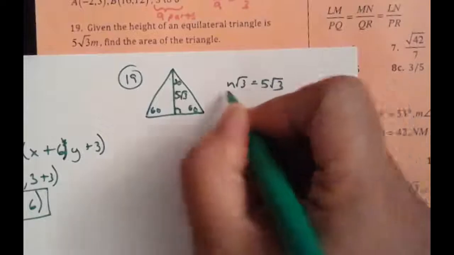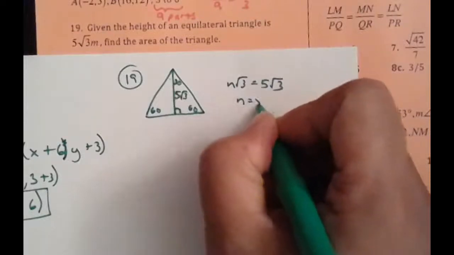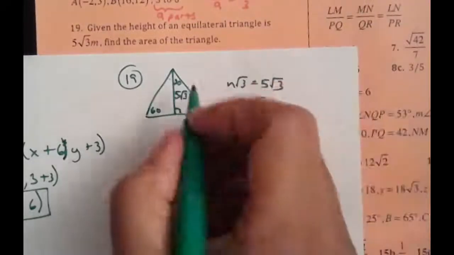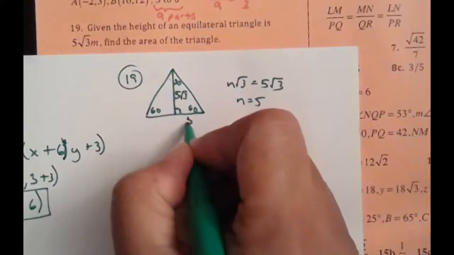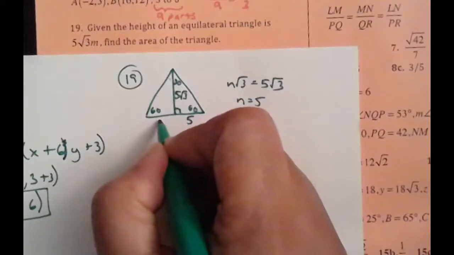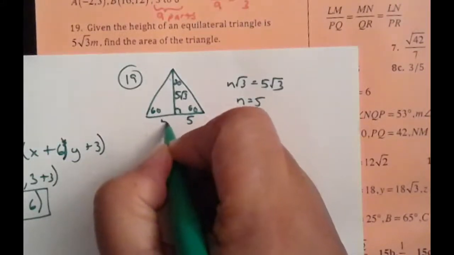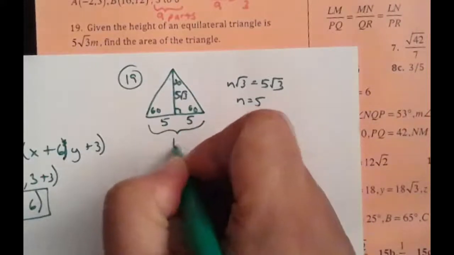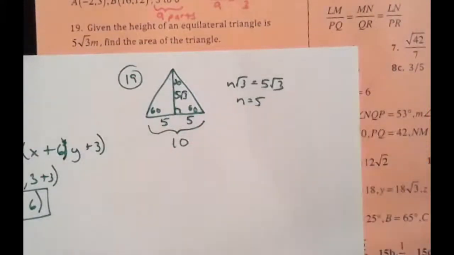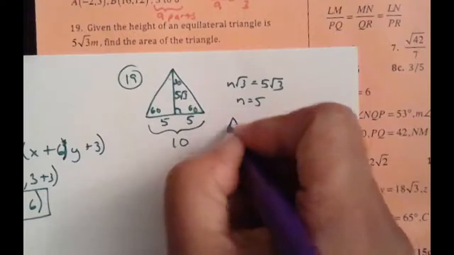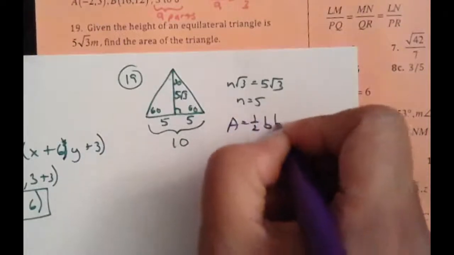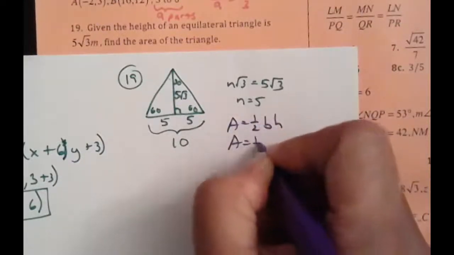So to find the area of a triangle, that's 1/2 base times height, and the base is 10, and the height is the 5√3. Half of 10 is 5, and 5 times 5√3 is 25√3, and this is in meters, so meters squared for area.